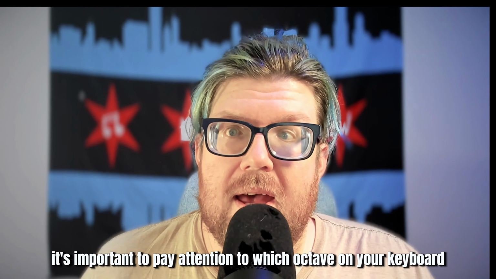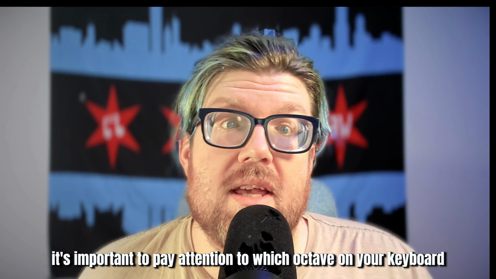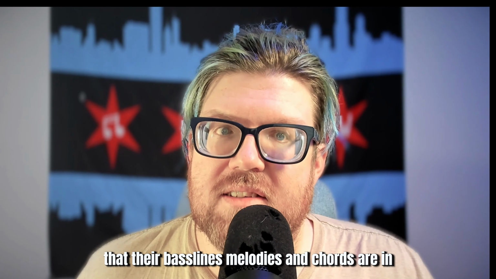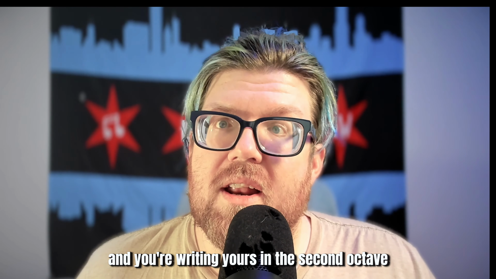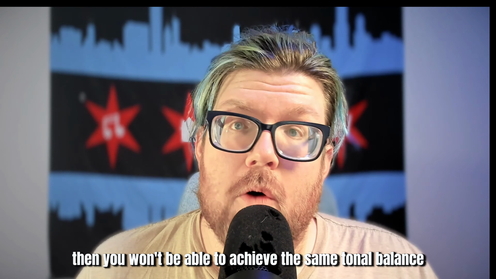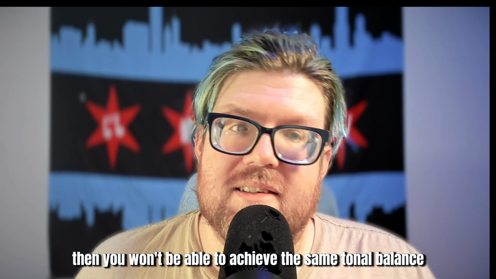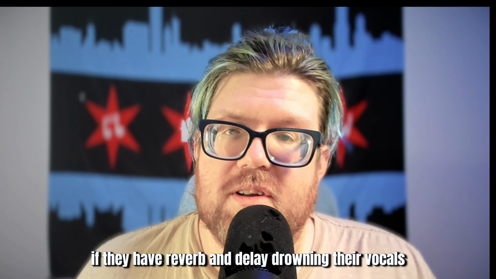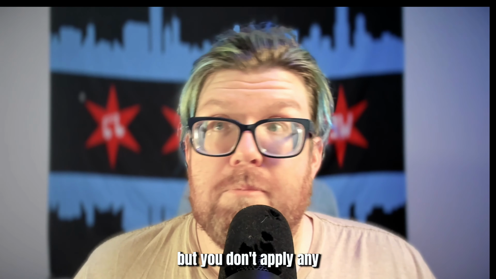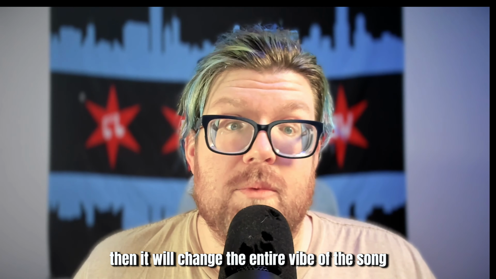It's important to pay attention to which octave on your keyboard that their bass lines, melodies, and chords are in. If their bass is playing in the 3rd octave and you're writing yours in the 2nd octave, then you won't be able to achieve the same tonal balance as your reference track. The same goes for effects. If they have reverb and delay drowning their vocals, but you don't apply any, then it will change the entire vibe of the song.